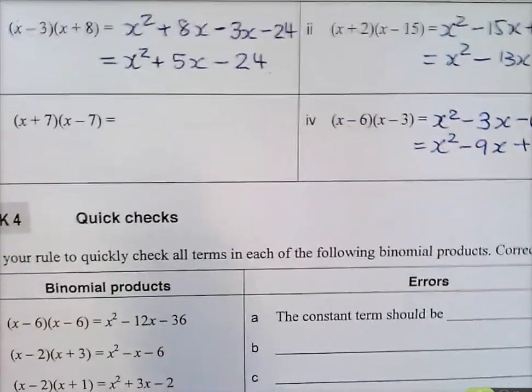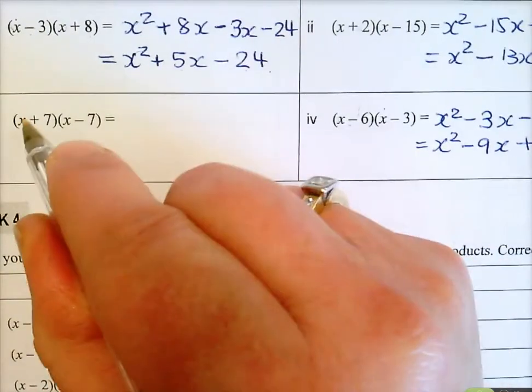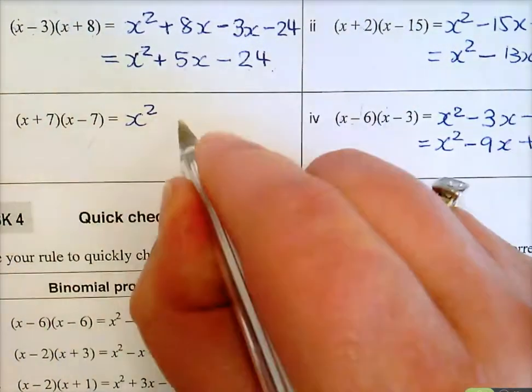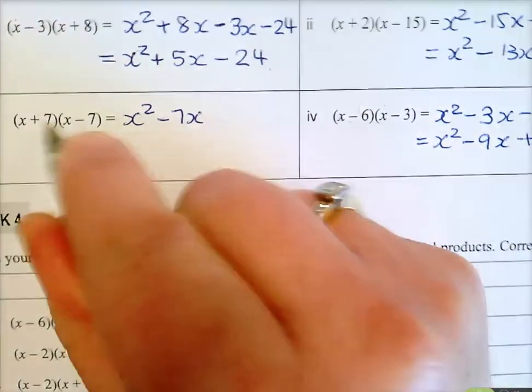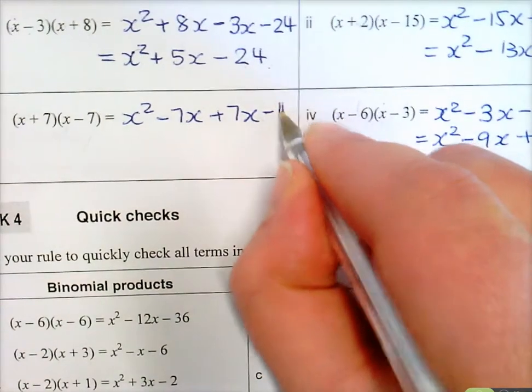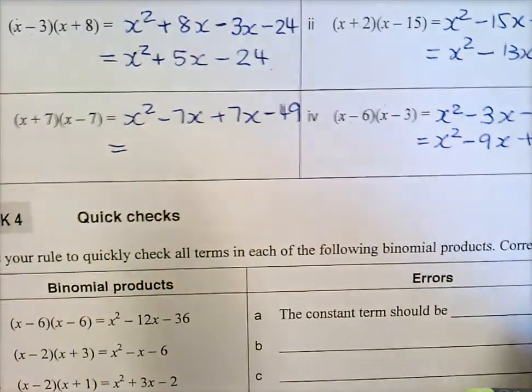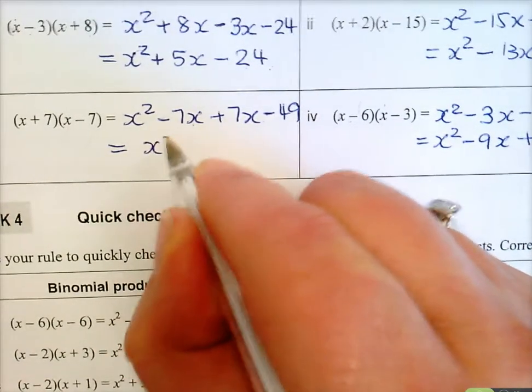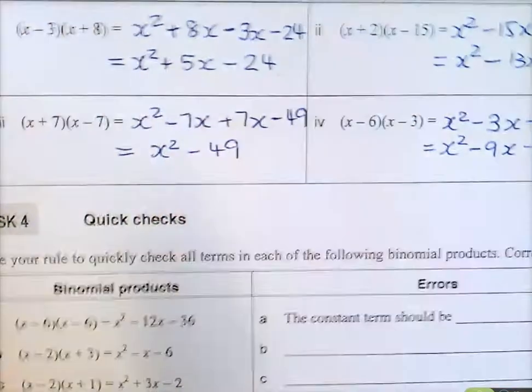The last one, what do we get? X squared, come on, minus 7x plus 7x minus 49. What cancels? Minus 7x plus 7x is 0. So it's x squared minus 49.